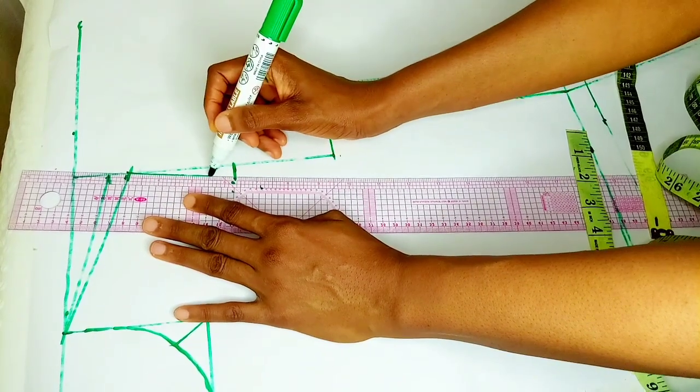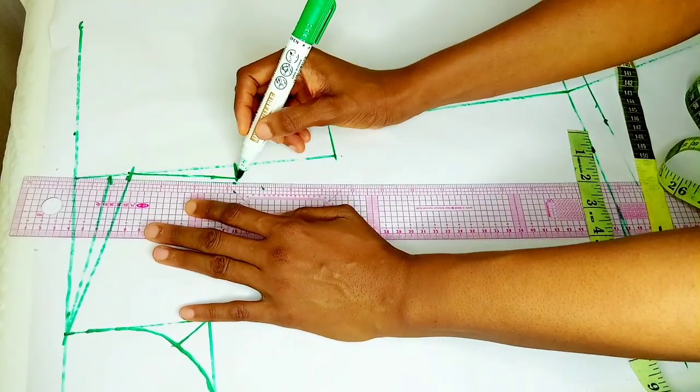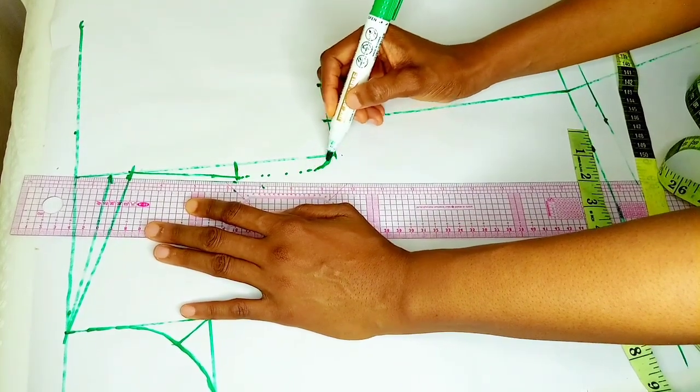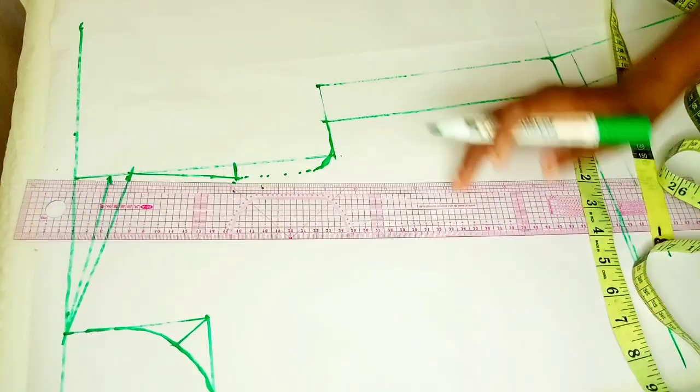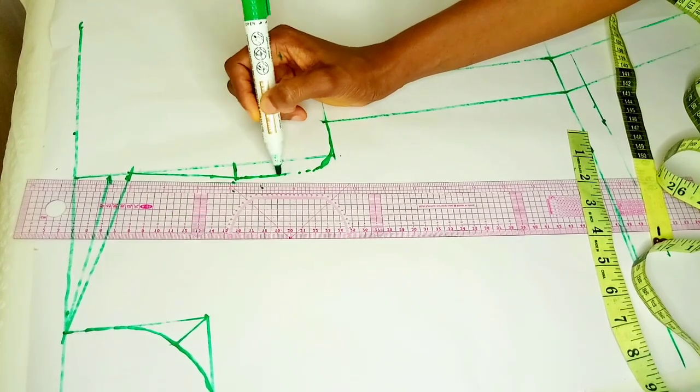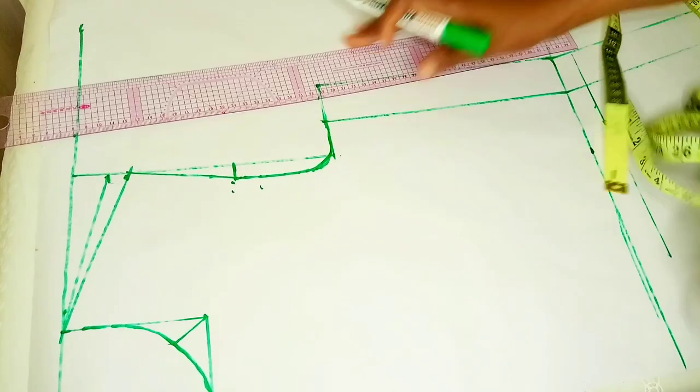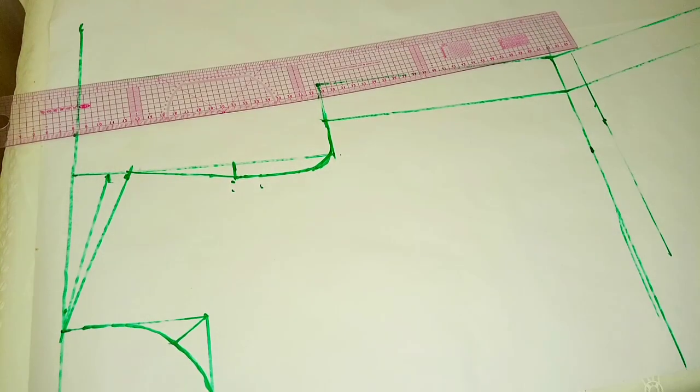So now, because this pattern I'm using it for 2, I only did the marking for the back one. You see me connecting 0.5 instead of the 0.7. So when I'm sewing it, I'm going to remove the 0.2 left for the front.